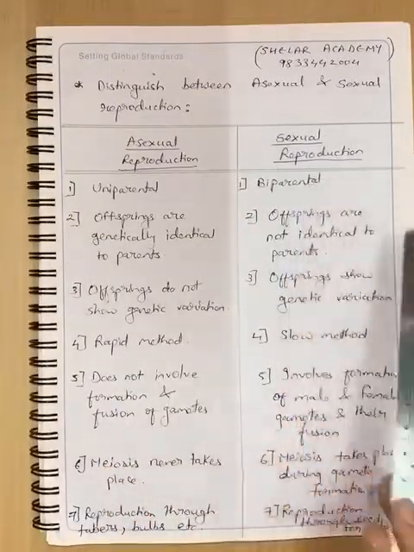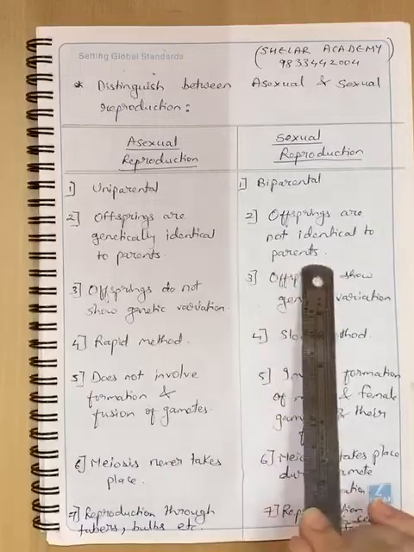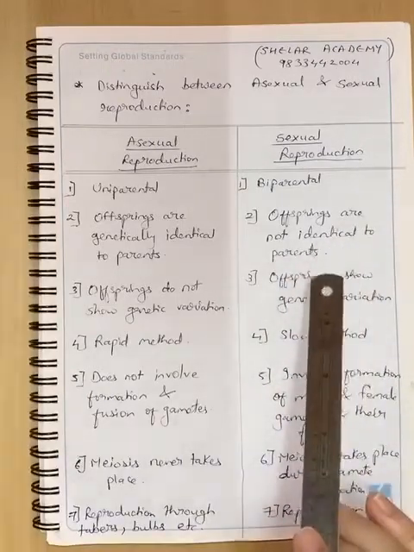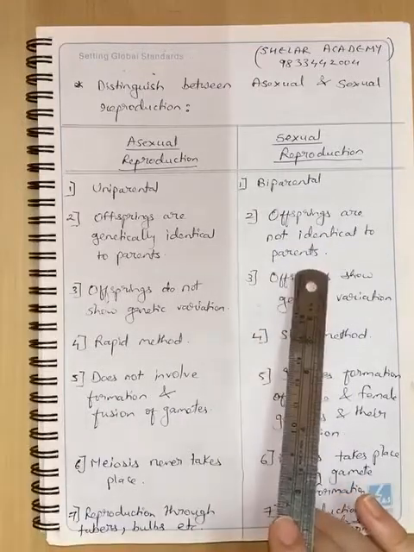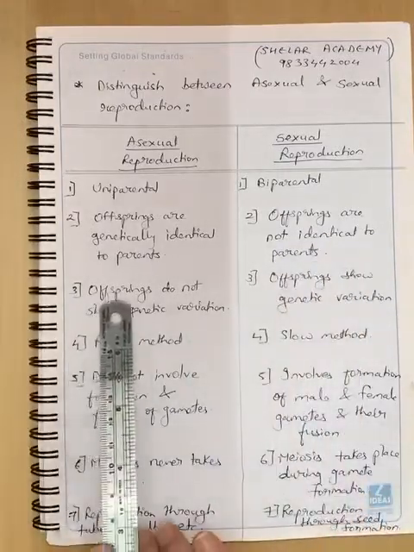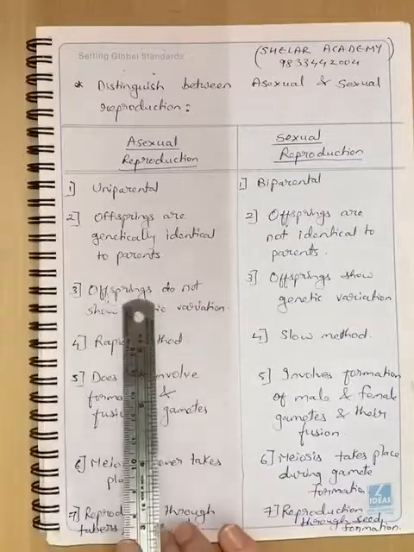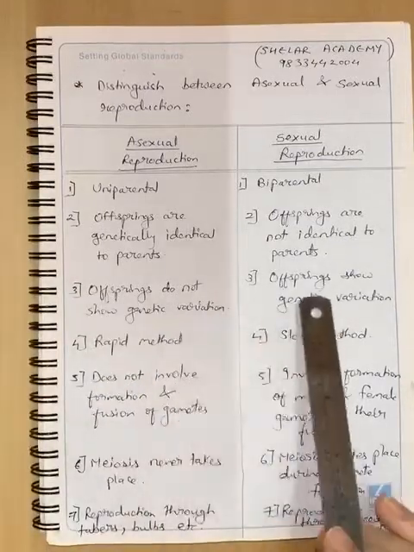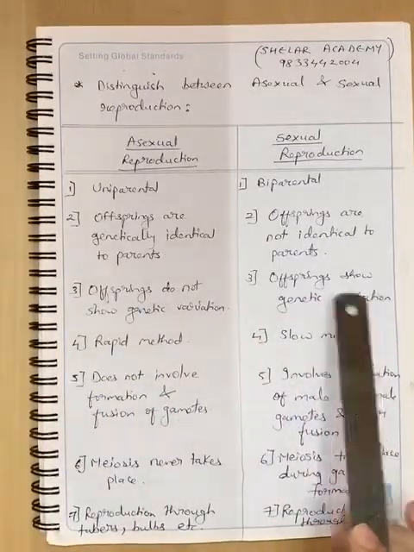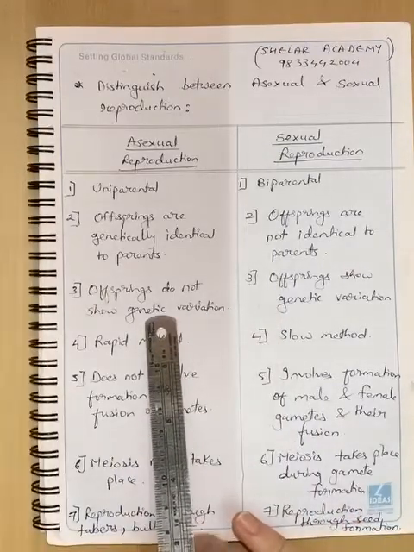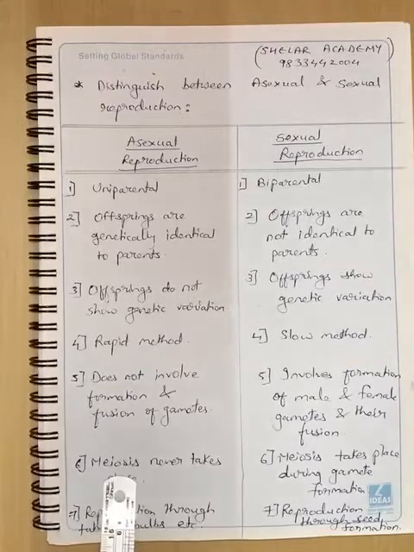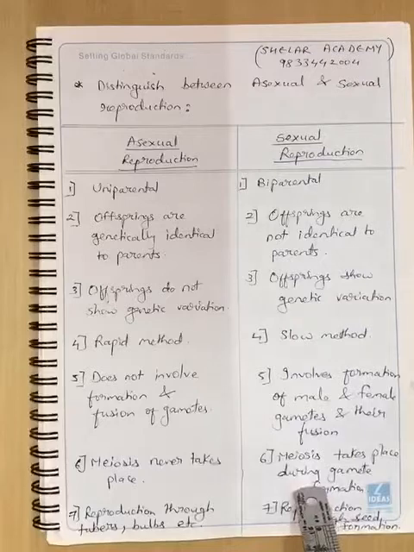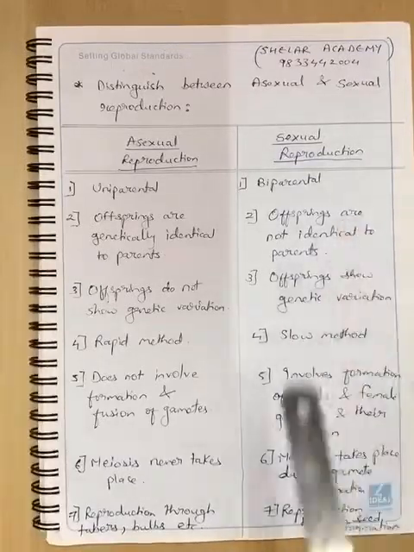In sexual reproduction, the offsprings are not identical to their parents because they are born with the variations. उनमें genetic variations आते हैं, so they are not identical to their parents. They show some differences. Now, third point is same, that is offsprings do not show genetic variation and offsprings will show genetic variation. Now what is the reason for this genetic variation? Because you can see the 6th point, meiosis is not taking place over here in asexual reproduction, whereas meiosis is taking place during the gamete formation for sexual reproduction.